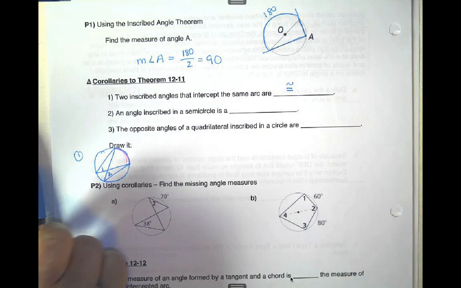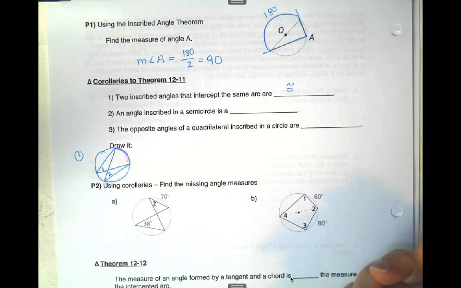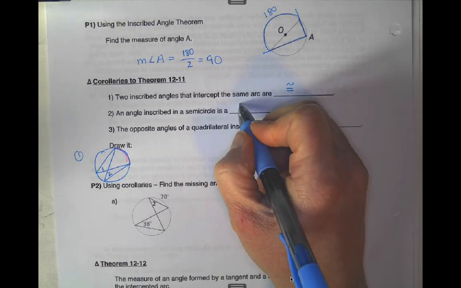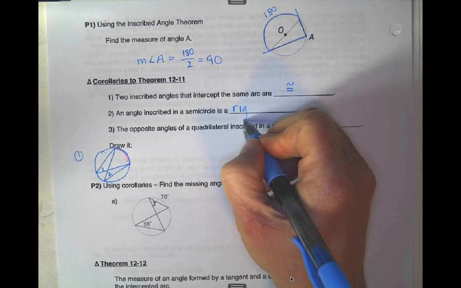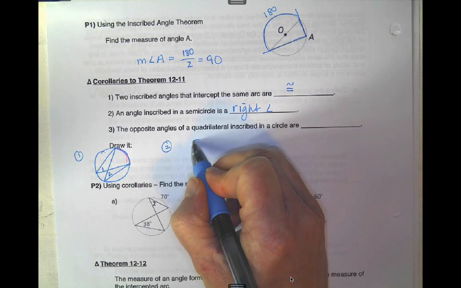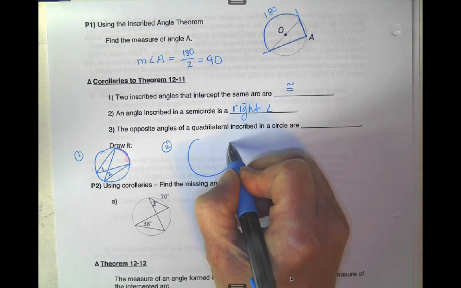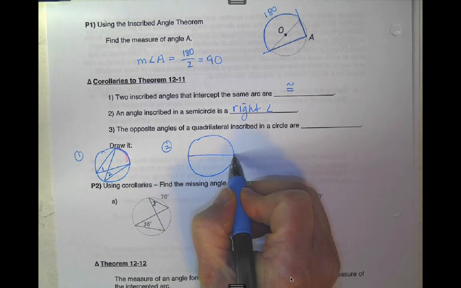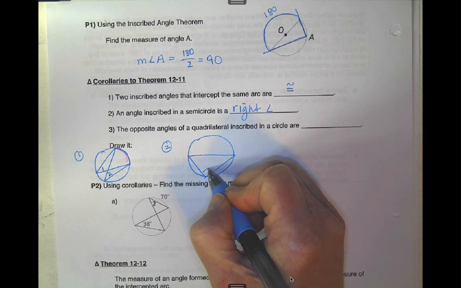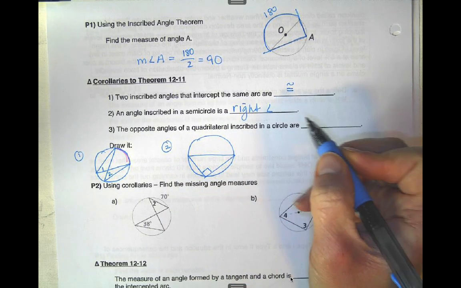So that means angle 1 and angle 2 are congruent to each other. An angle inscribed in a semicircle is a right angle, which is pretty much what we just saw above. So if I know that this is half of my circle, and I inscribe an angle right there, that has to be 90 degrees.